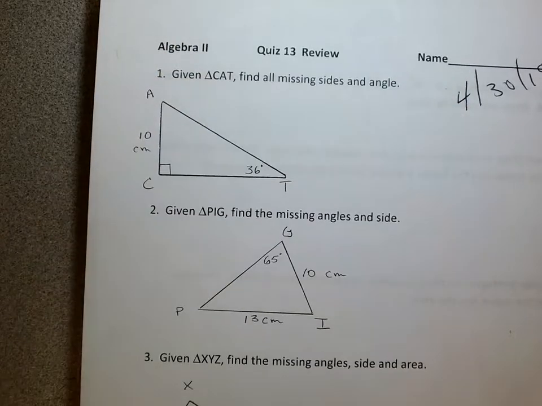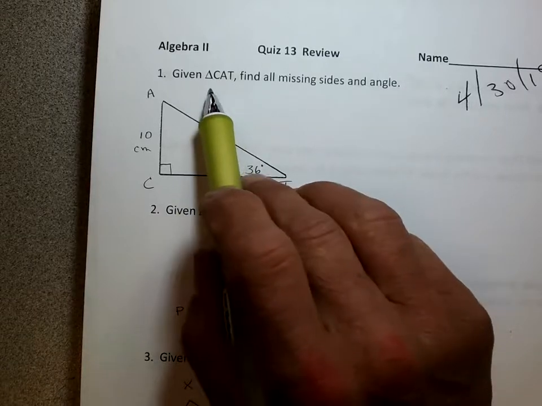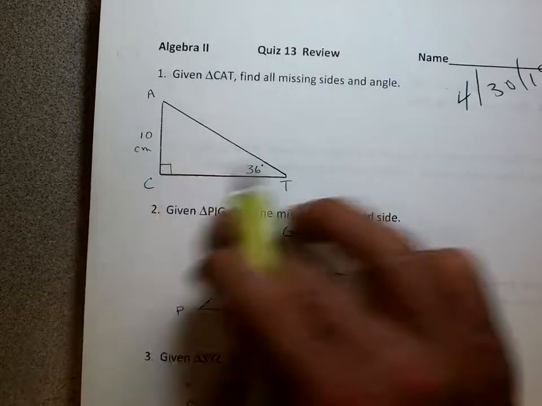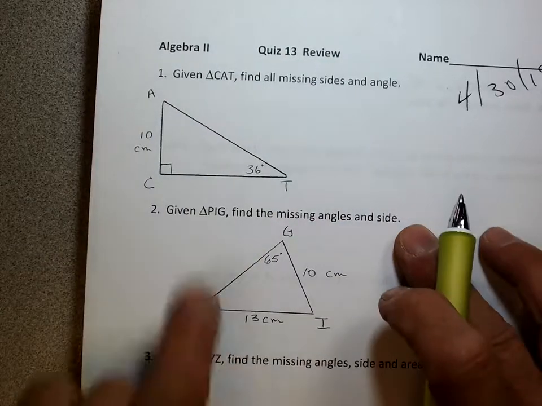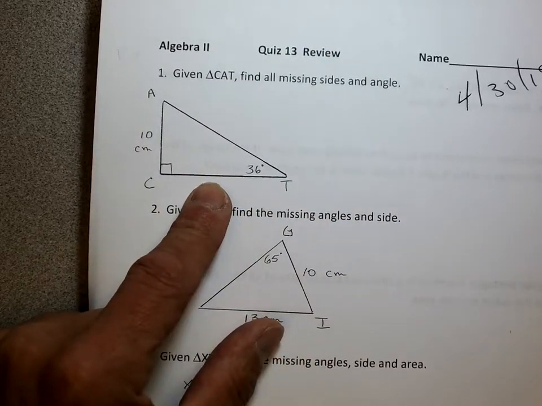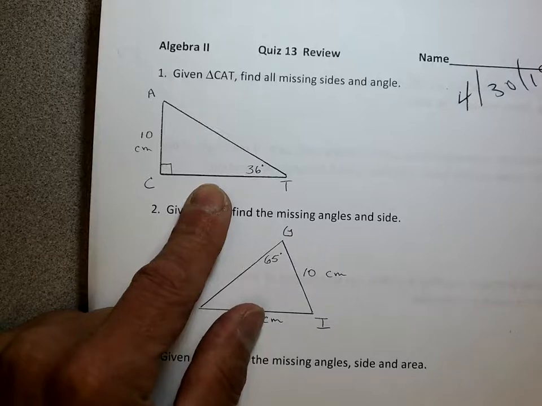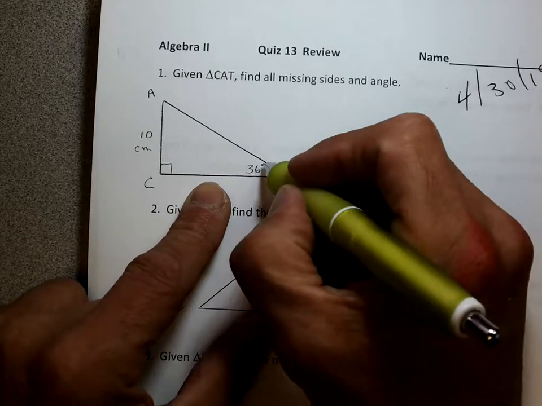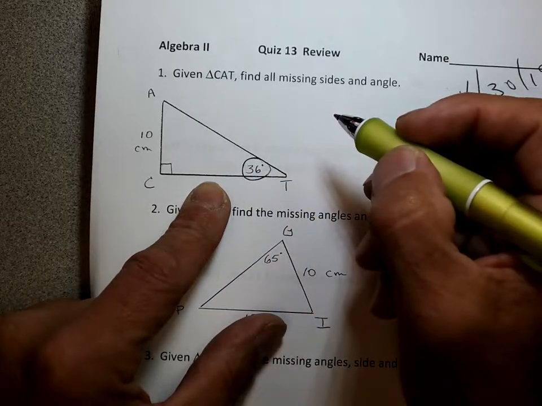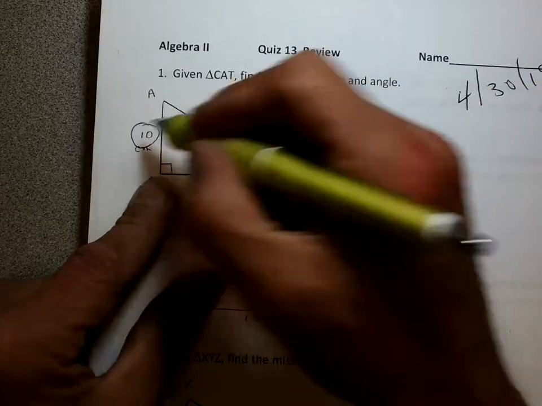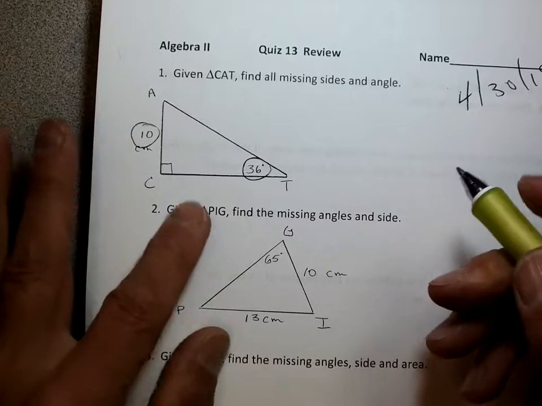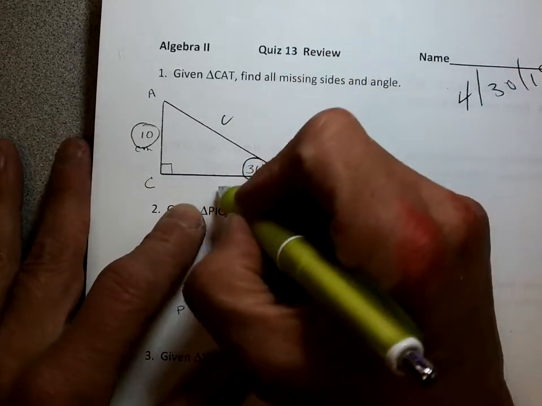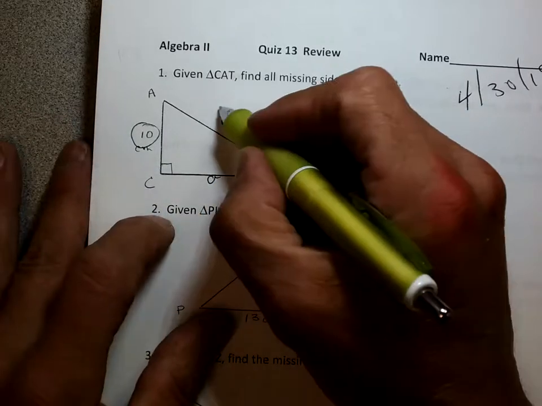So, question number 1. Given triangle CAT, find all missing sides and angles. First of all, this is definitely a right triangle. Because it's a right triangle, we can use sine, cosine, and tangent, which is the blue cards up on the board, okay? Always go to the angle first. Use your given side, and then just decide a side to solve for. It doesn't really matter. I can either find little c or little a. How about little c, okay?